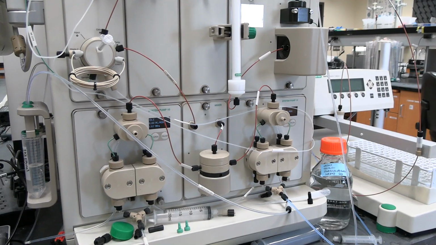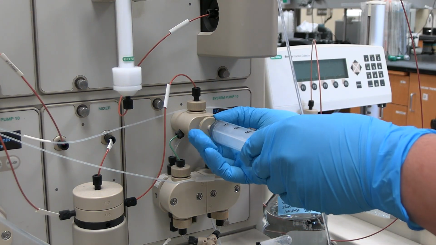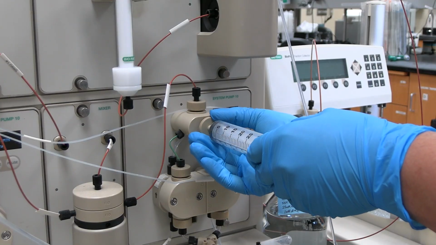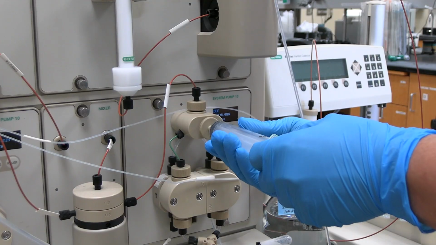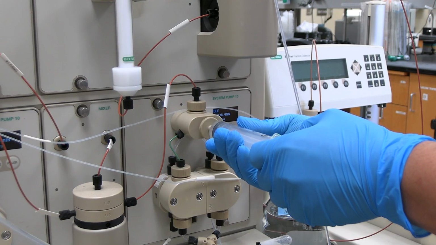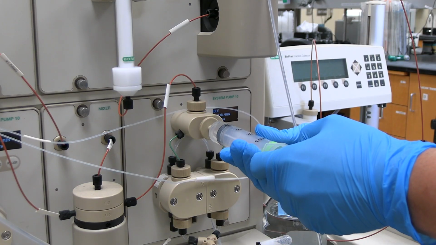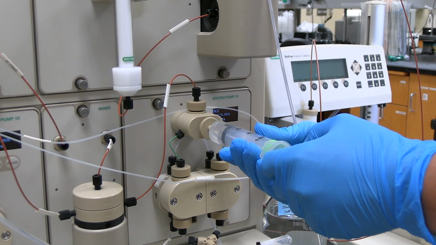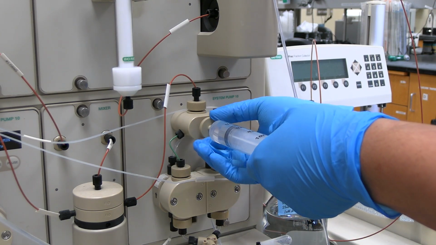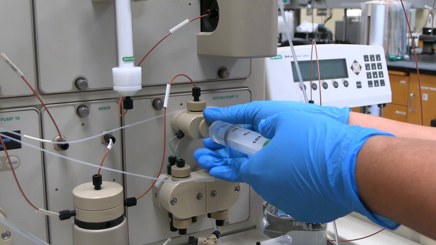Prime system pump B. Insert a 30 ml syringe into the priming port. Turn the prime port counterclockwise by slightly less than 1 rotation. Slowly pull the syringe to withdraw at least 10 milliliters of solution. If there are a lot of bubbles, close the prime port slightly by turning it clockwise. After drawing at least 10 milliliters of solution, while keeping the syringe attached, turn the prime port clockwise to close. Now the 30 milliliter syringe can be removed.